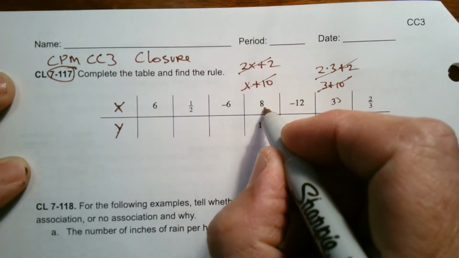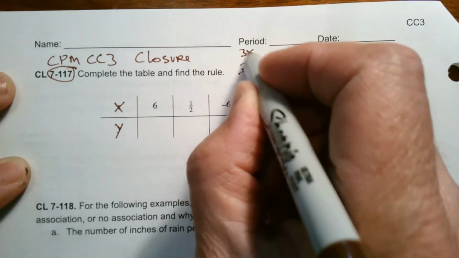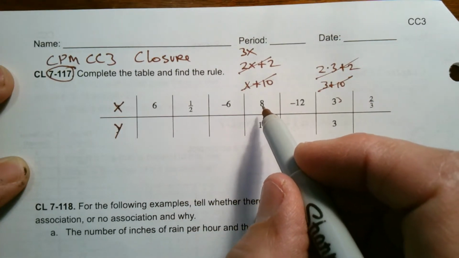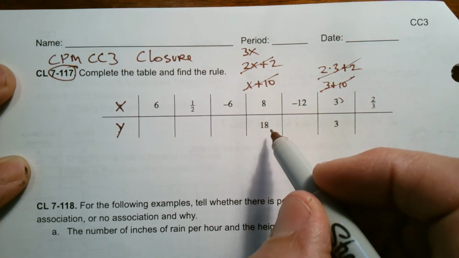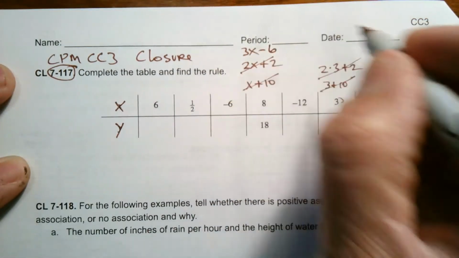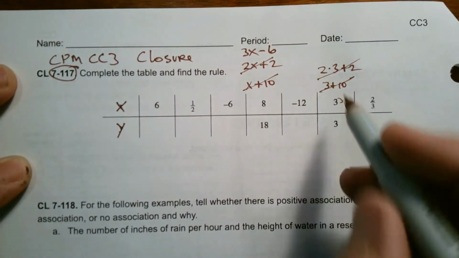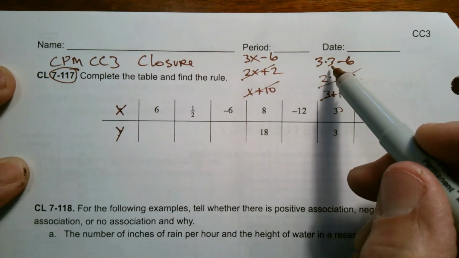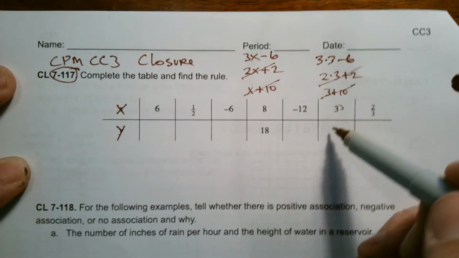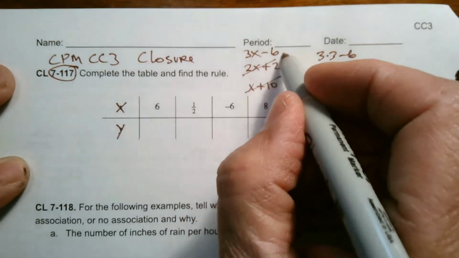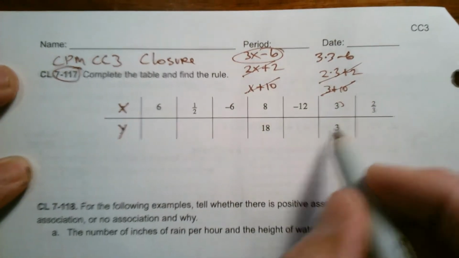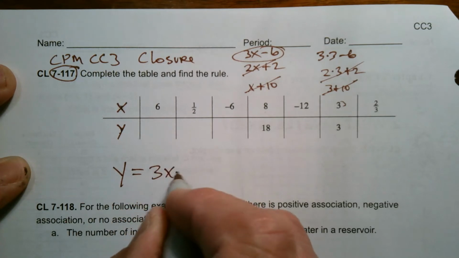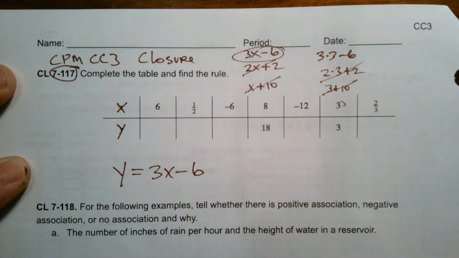Let's check 3. If I multiply by 3, so that's 3 times 8, which is 24. And then I have to get from 24 to 18, so I'm going to subtract 6. So 3x minus 6, maybe. Let's check this one. That would be 3 times 3 minus 6. 3 times 3 is 9, 9 minus 6 is 3. There it is. This is the one that works for both of those. So that's my rule. My rule would be y equals 3x minus 6 because it works for both sets.